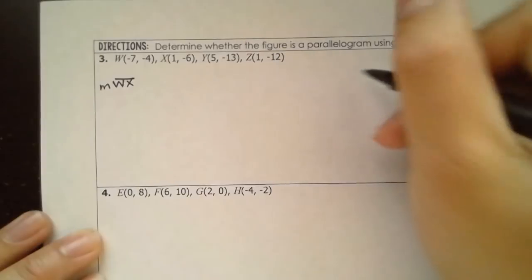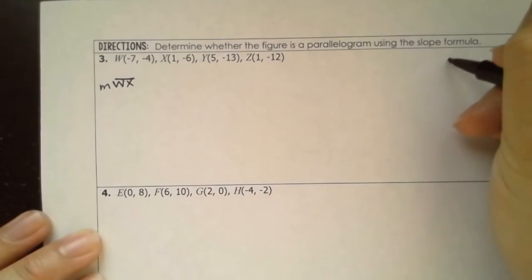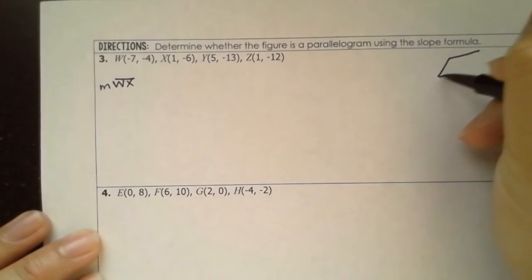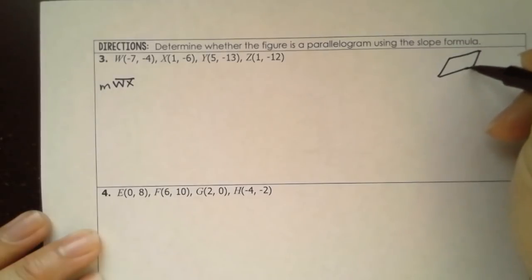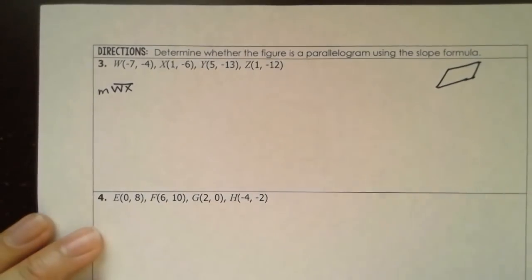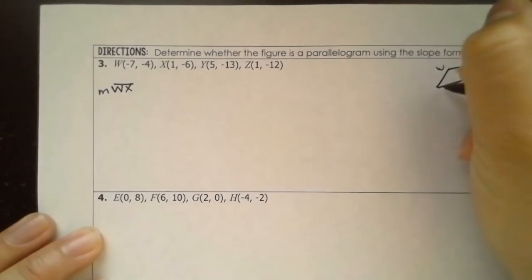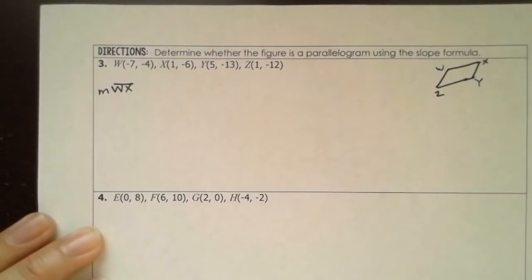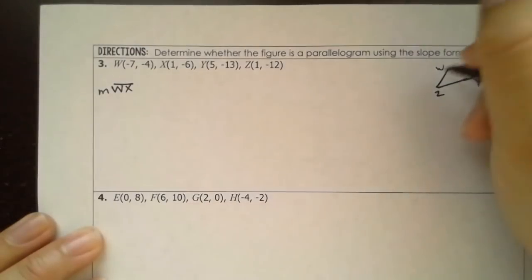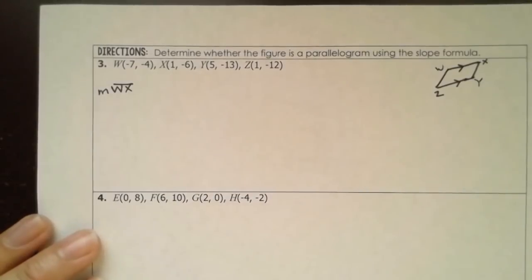So let's draw that parallelogram here, and again, this is the arbitrary one. I have W, X, Y, Z. It goes clockwise, and then we're going to show that the sides are parallel.